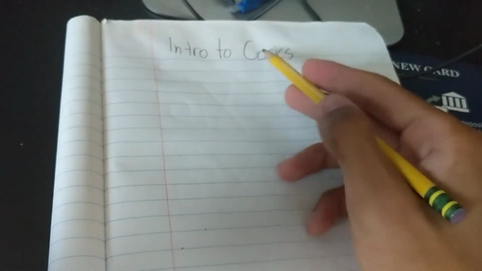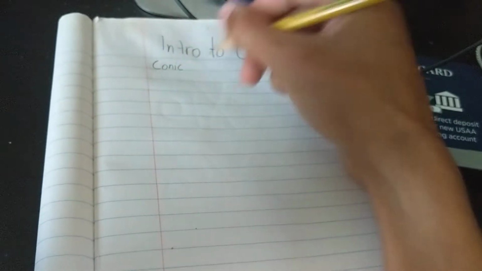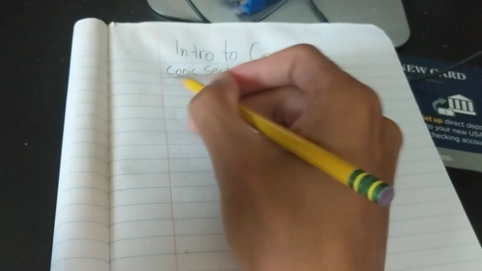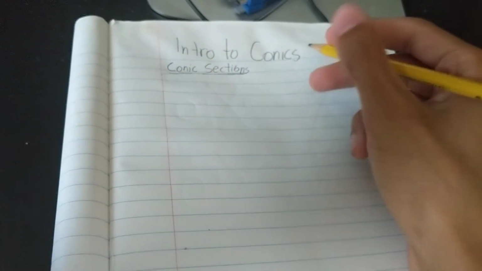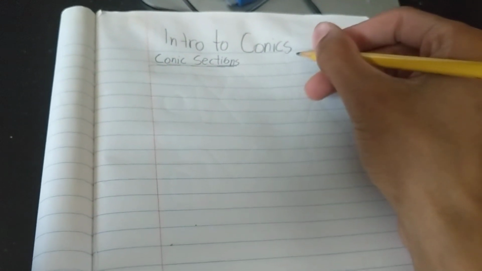So we have conics. When we talk about intro to conics, we first always talk about conic sections. And so what are conic sections? Well, conic sections are basically just sections of a cone. So we're going to draw a cone real quick.